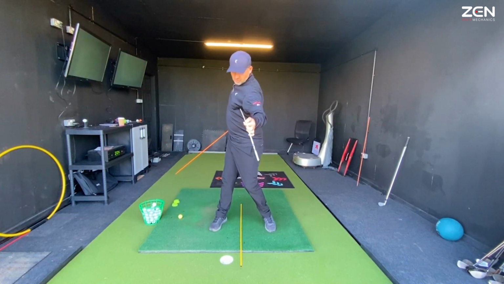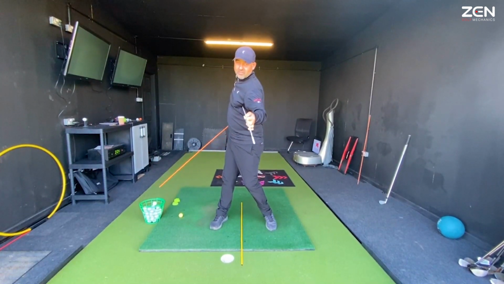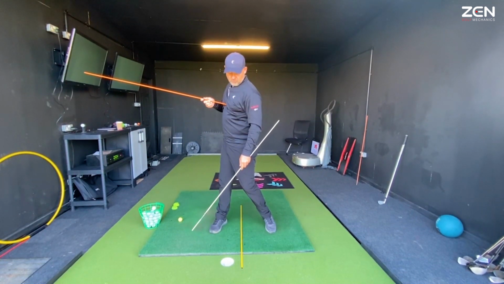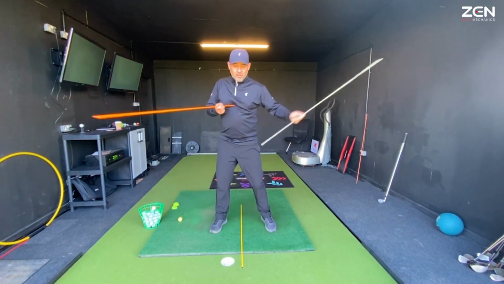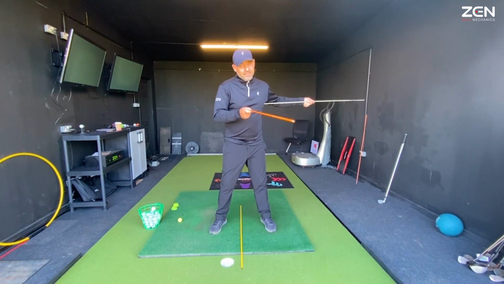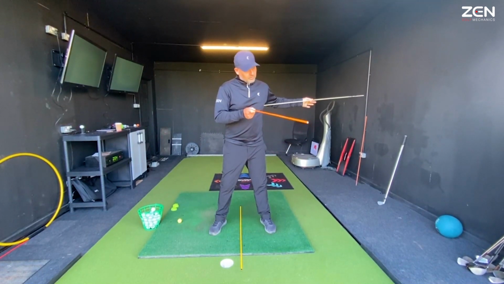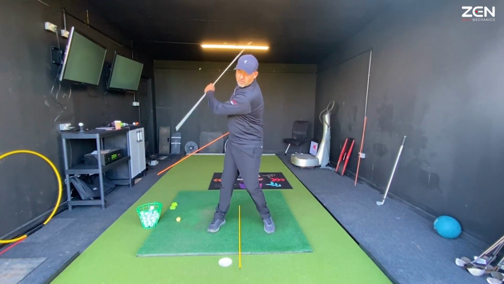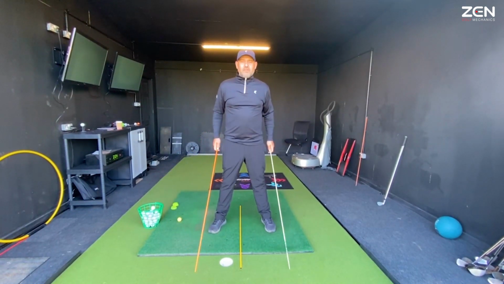Now that would be more, if you like, centred, but look where the sternum is. It's over here. From that camera angle, this would look to be behind the ball. But in reality, yes, it is if you say sternum. But if we're talking about the torso, I'm probably not far away from being centred.